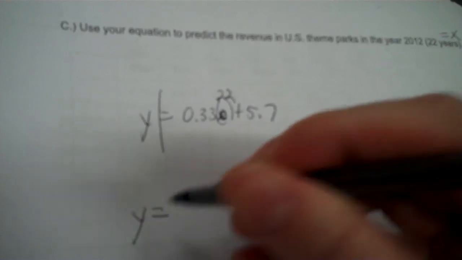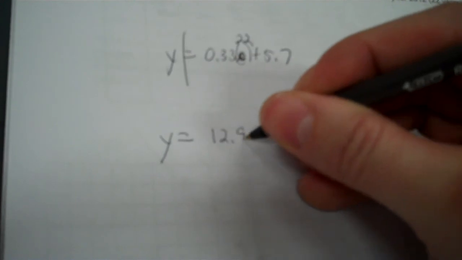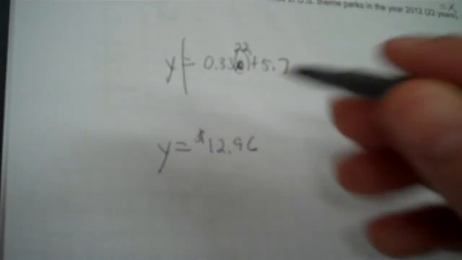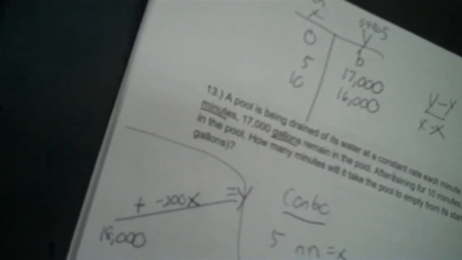And your y, you just plug that in, okay? You just figure out what 0.33 times 22 plus 5.7 is. 12.96. Now put a dollar sign and put the word billion next to it.